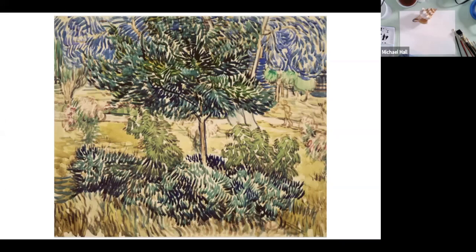All watercolor, all line. There's a few passages where it looks like they're filled in, but even those are these thicker groupings of lines, just these marks that are coming down. So this is also going to be about mark making.